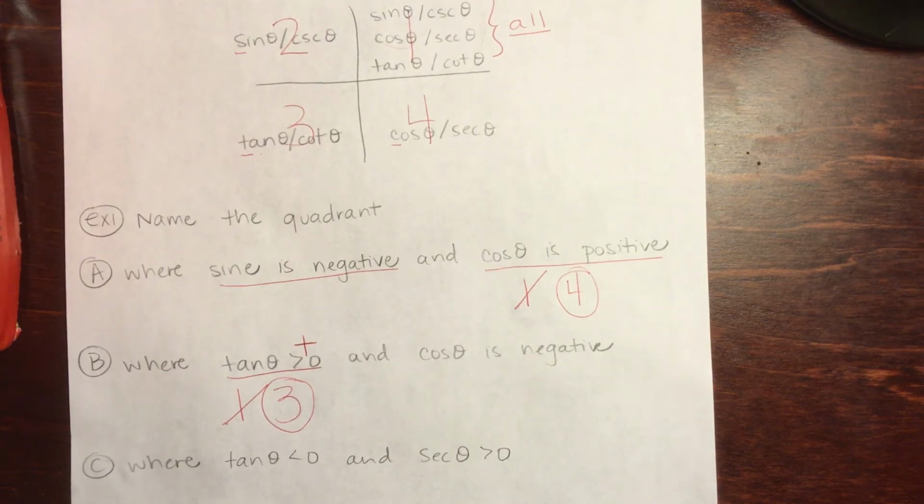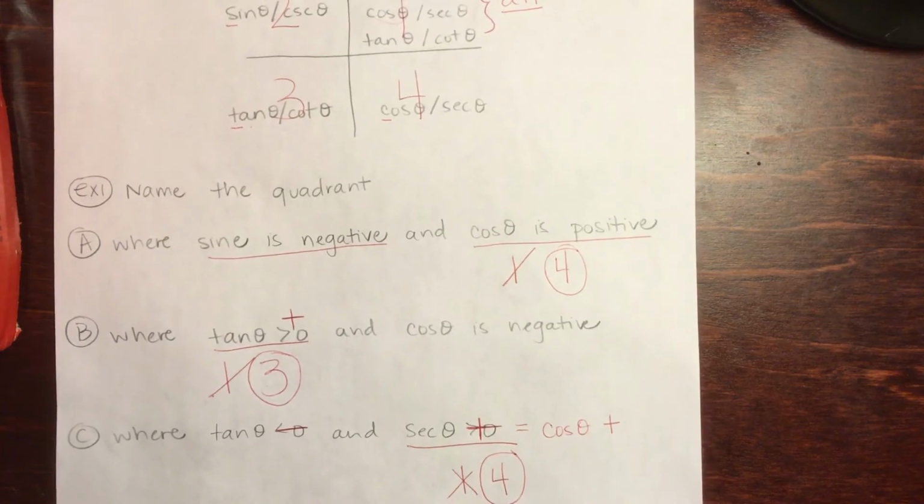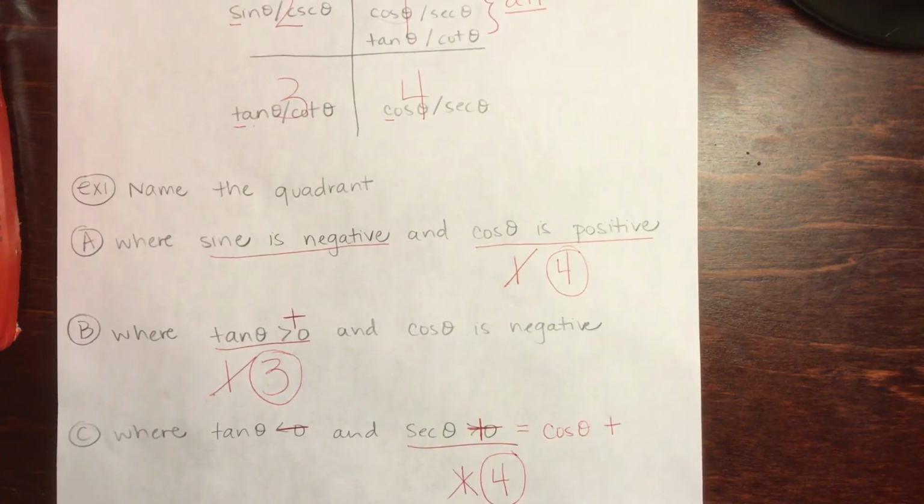And the final one, name the quadrant where tangent is less than 0, so where tangent is negative, and where secant is greater than 0, where secant is positive. So secant being positive is the same idea as cosine being positive. Secant and cosine are reciprocals. So where's cosine positive? All students take calculus. Out of those two quadrants, tangent is positive in the first quadrant, but negative in the fourth. Sorry guys, that was a little low, but hopefully you got the picture.